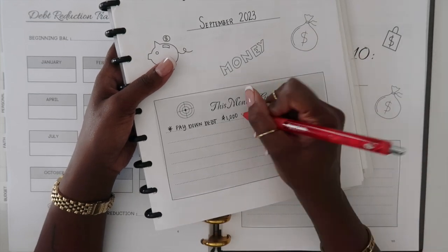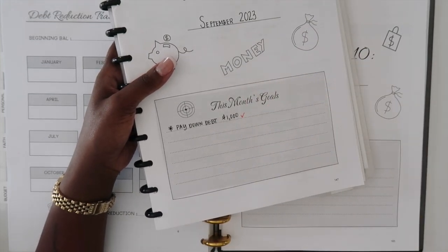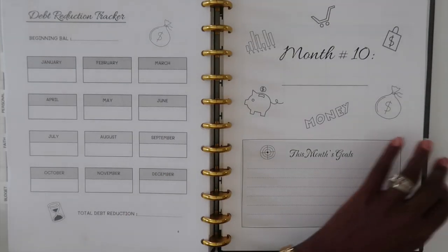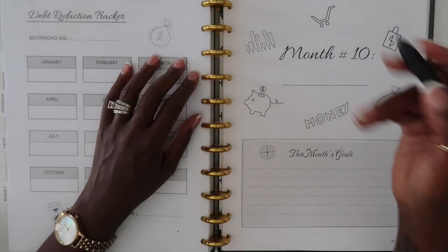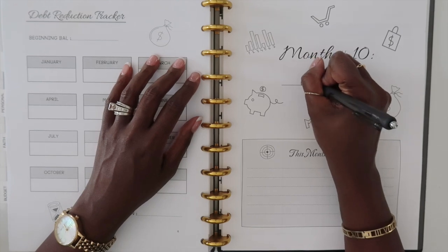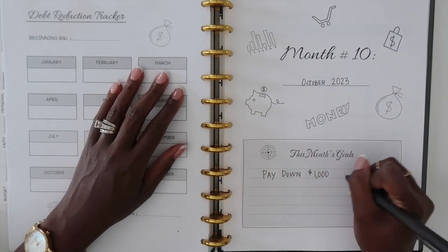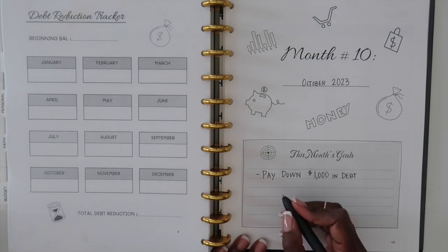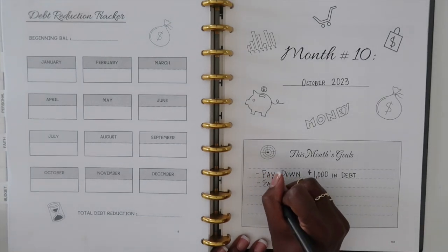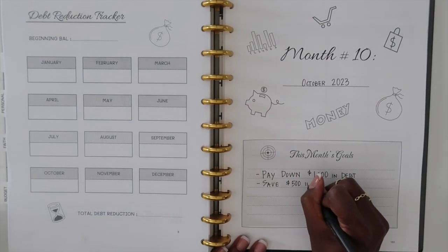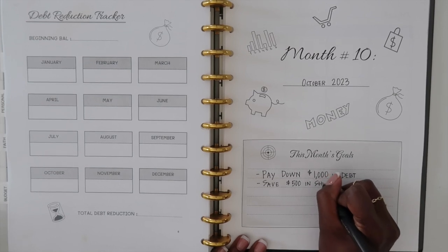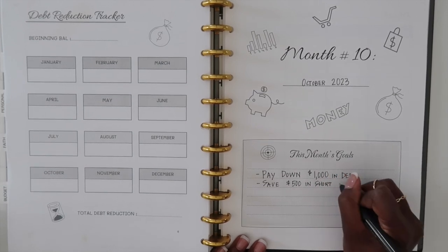So for the month of September, we did have a goal to pay down $1,000 in debt. I did meet that goal, so I'm just going to check it off. And then I am going to add a new goal for the month of October to do the exact same thing. And then I'm going to add another goal, save $500 in my short-term savings. This is going to be for the upcoming holidays.